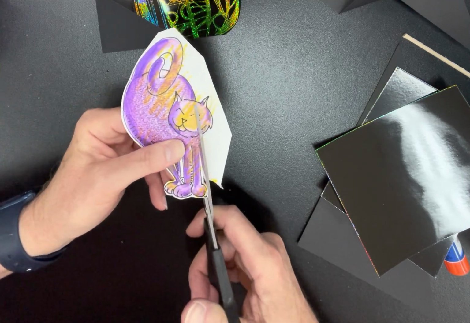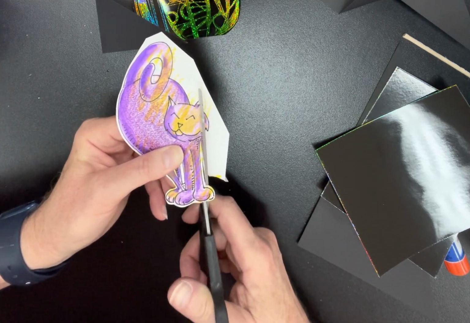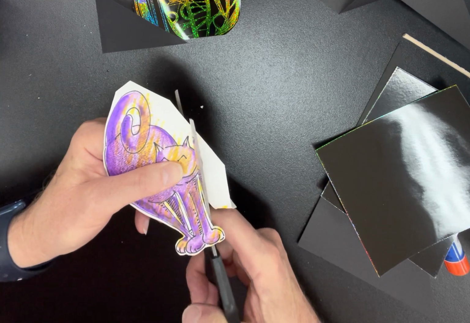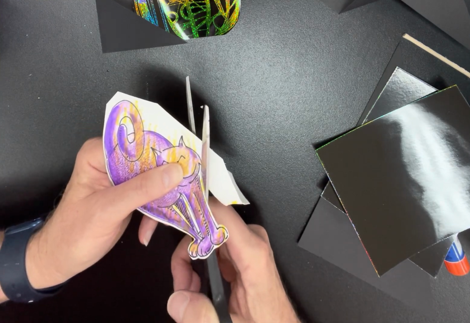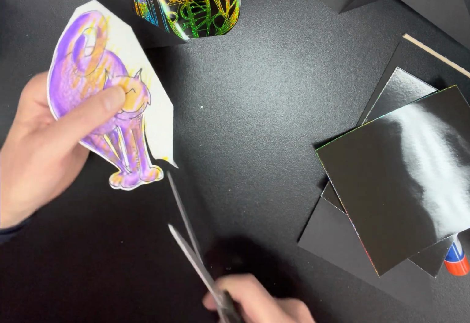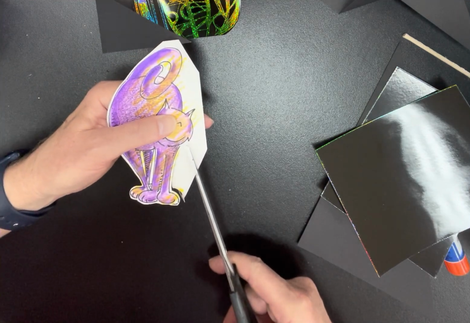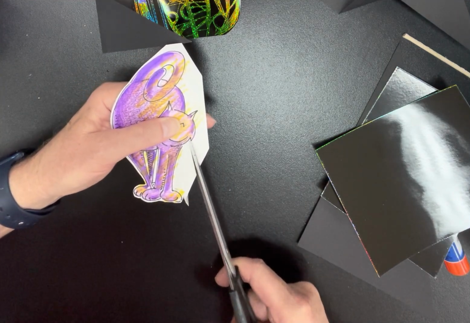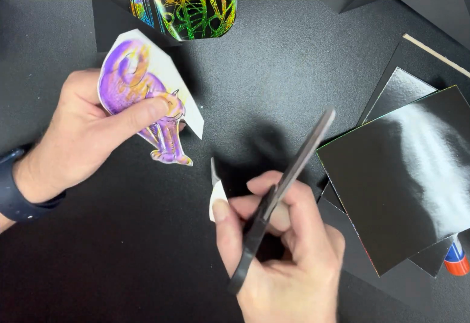Hold on tightly to the cap with your left hand. If you're right-handed, you're cutting with the scissors in your right hand, and your left hand is holding tight to the paper. Stop. There's his little whisker, or a bit of his fluffy hair. Let me come in here, snip, and drop that piece away if I want to.